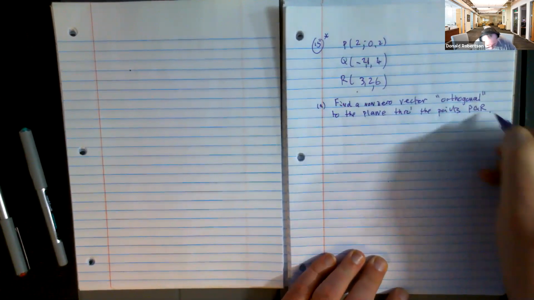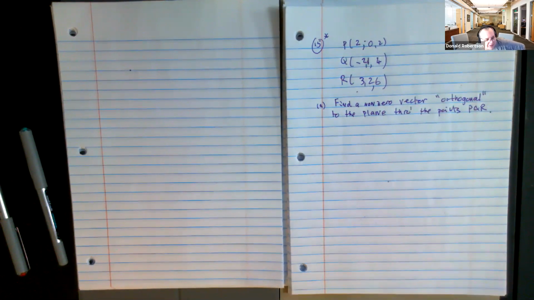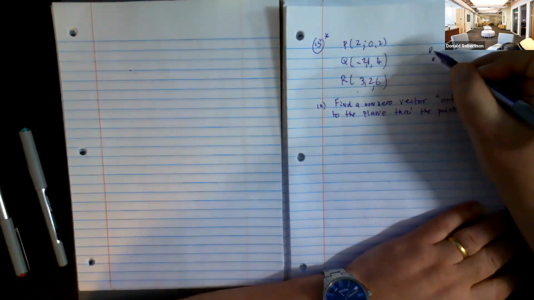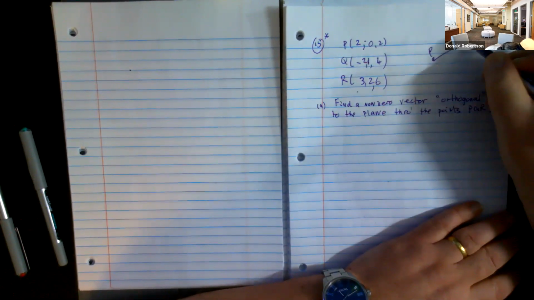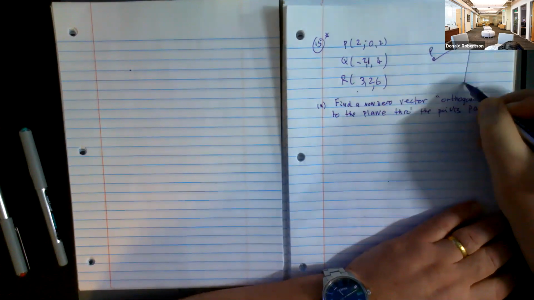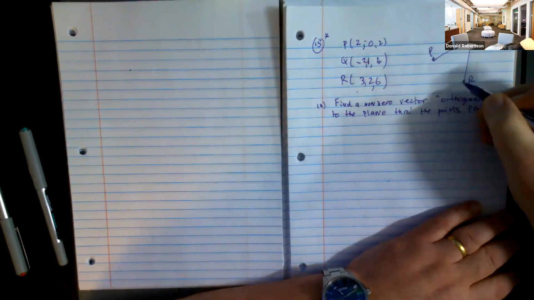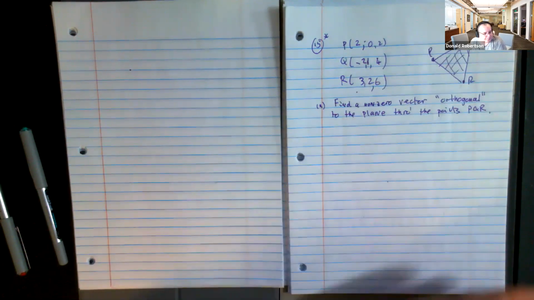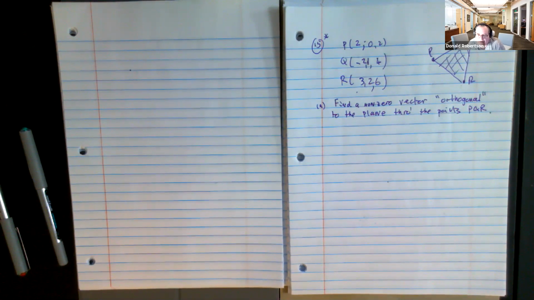Now, sometimes the problem is figuring out what you're being asked to find, not actually getting the solution. So can you imagine that this is in 3D? If you have 3 points in 3D and there's nothing weird going on, which is what the non-zero vector is also about, don't you make a little triangle?